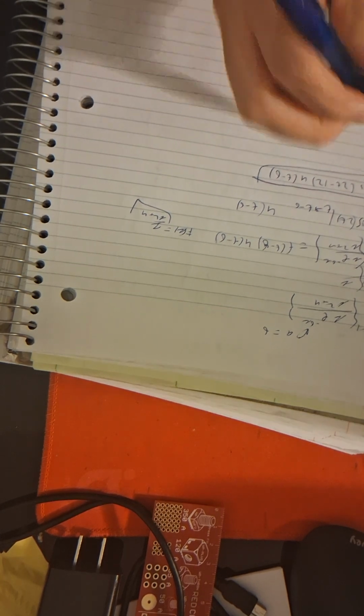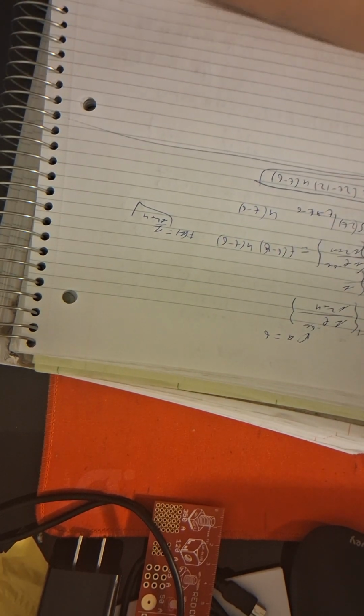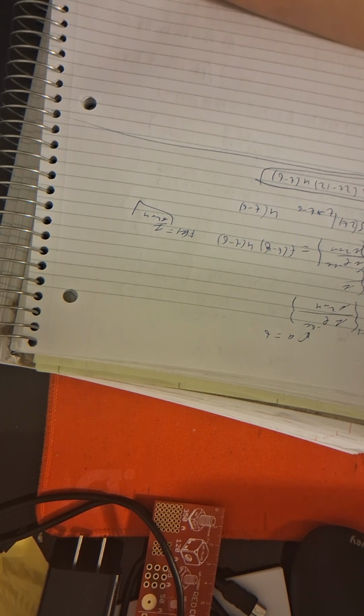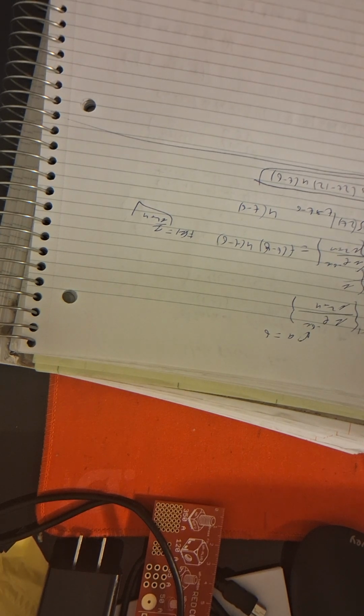But let's do another one where it's the Laplace transform and you have to use a trig identity to solve it. But we'll do that in the next video.